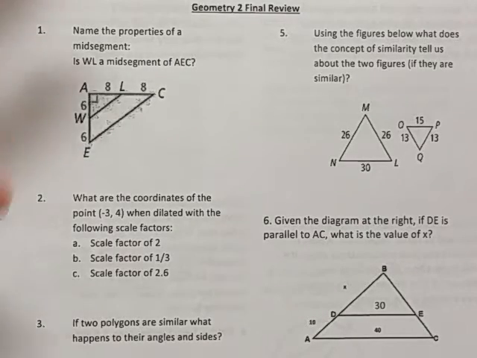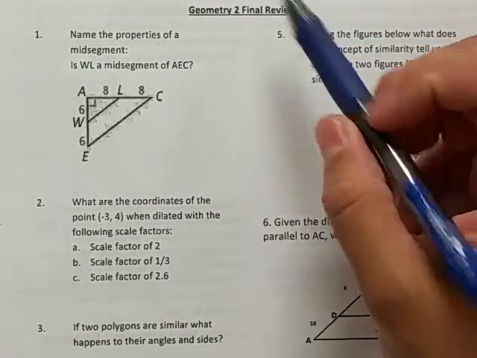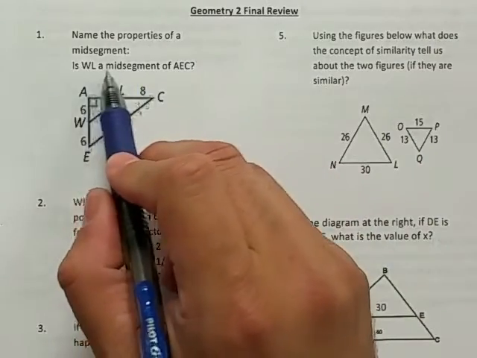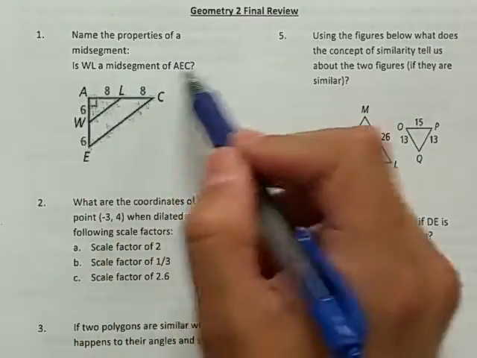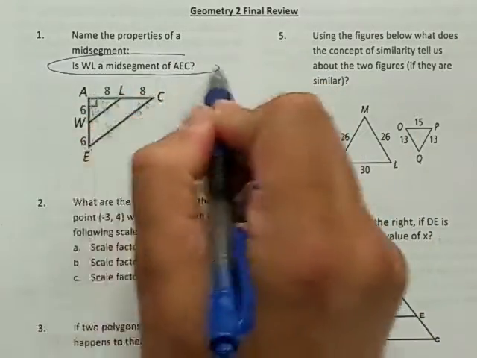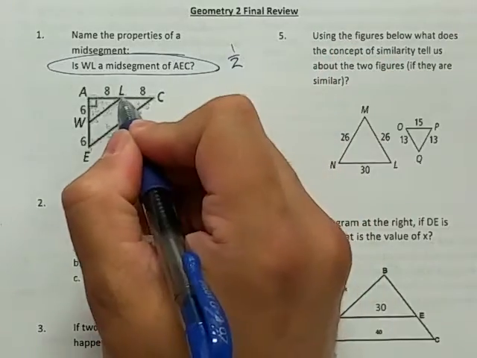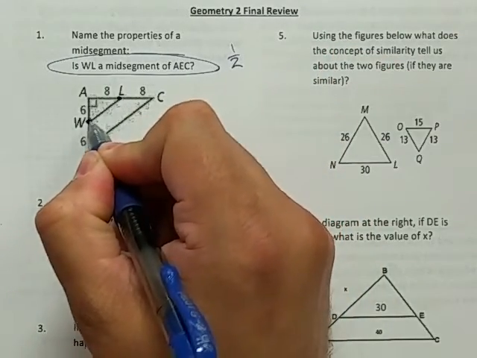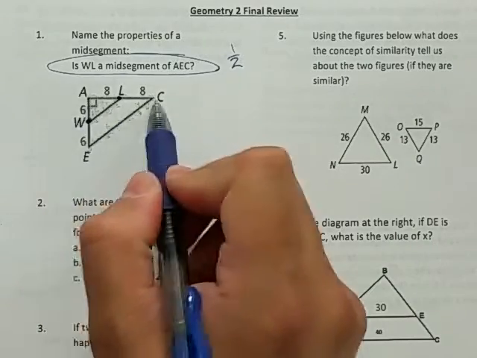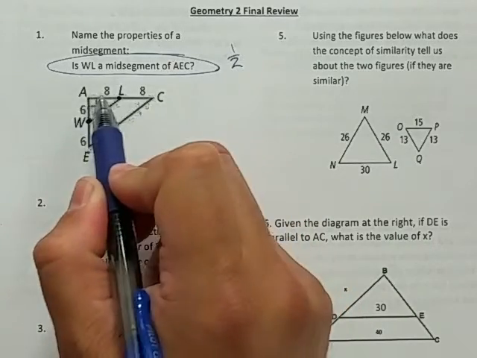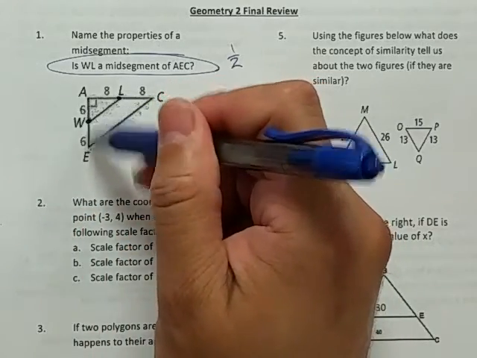So, first is number 1. Name the properties of the mid-segment. So, is WL, which is going to be right here, a mid-segment of the triangle? Now, for it to be a mid-segment, you know it has to be 1/2 of the line. So right here, because this is bisecting here, because I have 8 and 8, again 6 and 6.